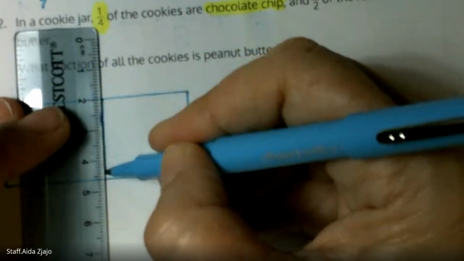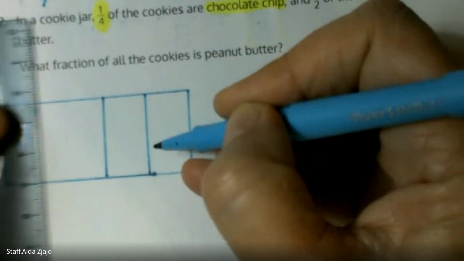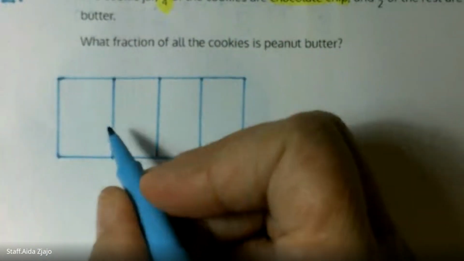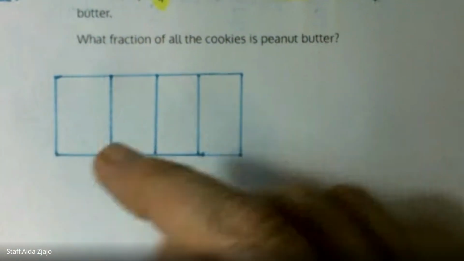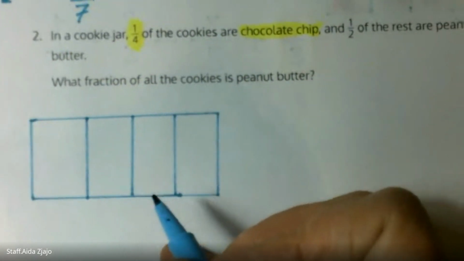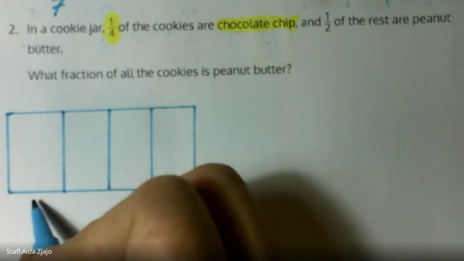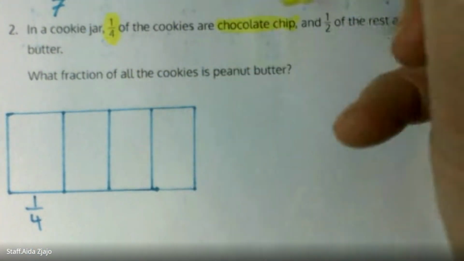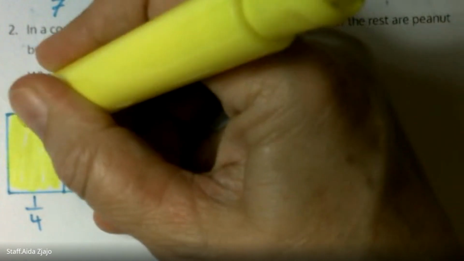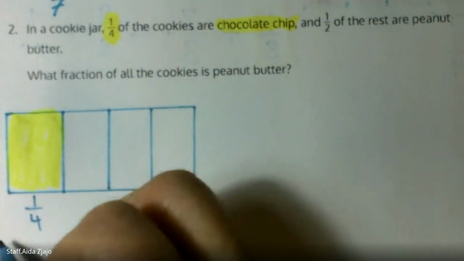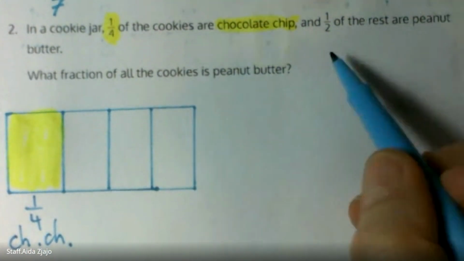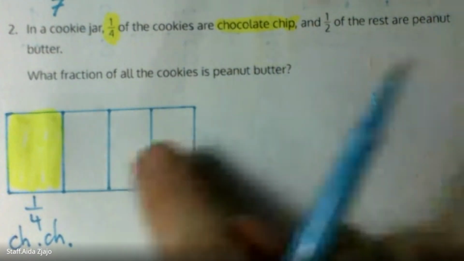They should be a little bit more equal, but I'm sorry, I didn't draw very well this time. But it represents 1/4. So if 1/4 of the cookies are chocolate chips, then they say half of the rest.